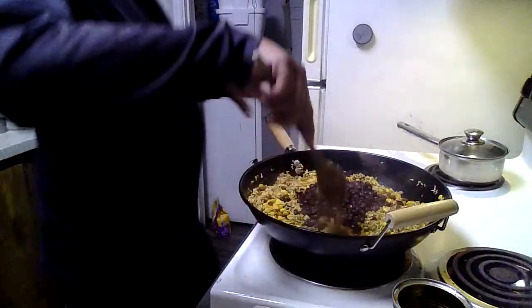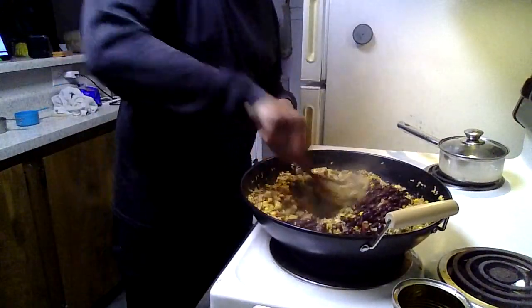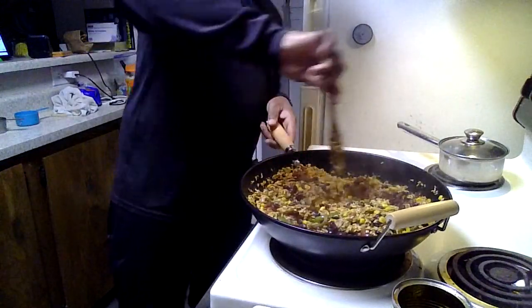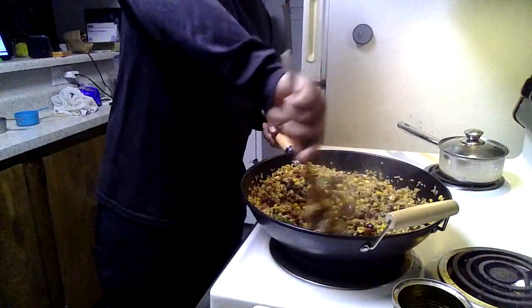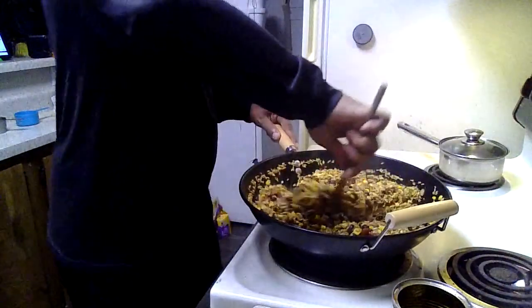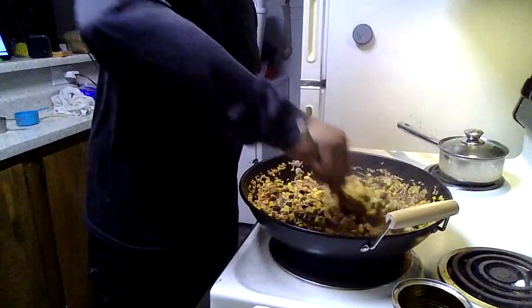After I use all these, it'll let me know how much added water I need. I still haven't seasoned it yet either.